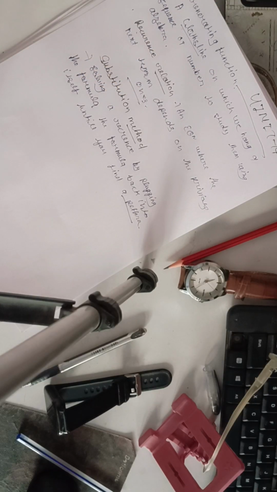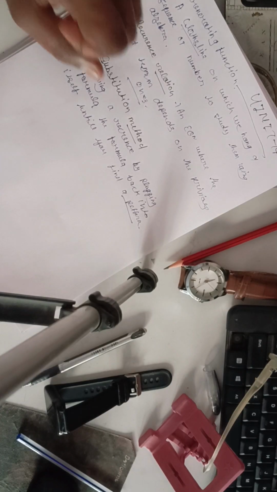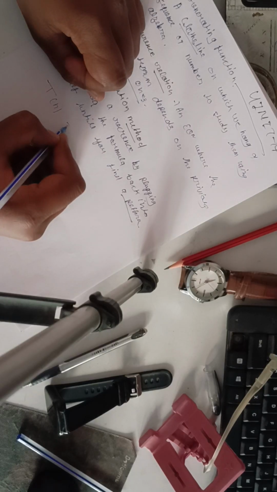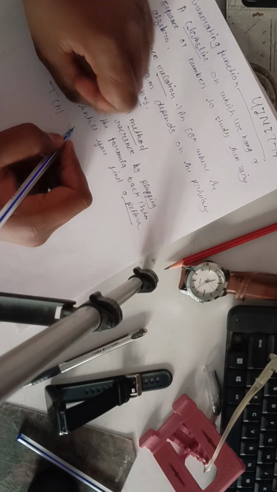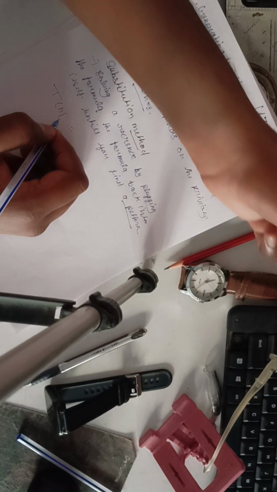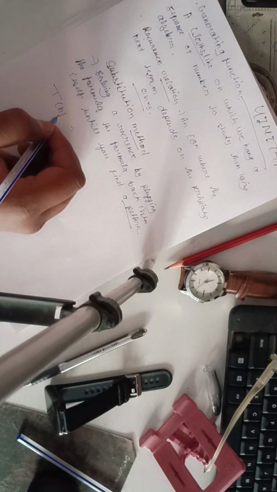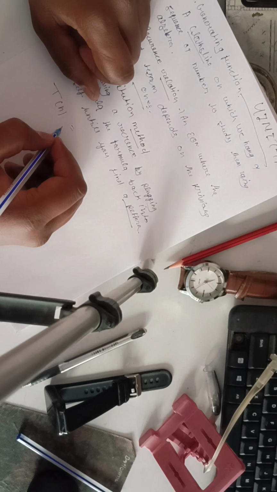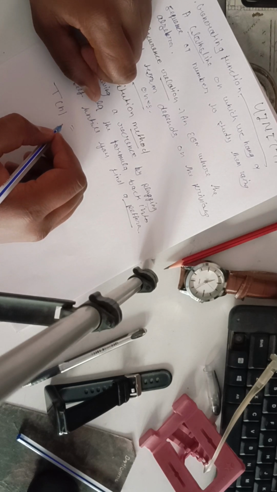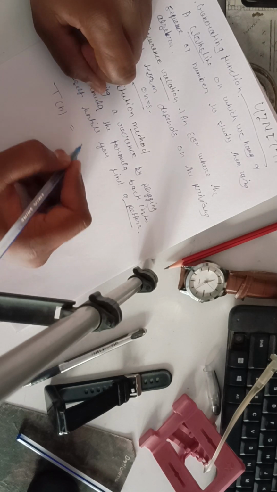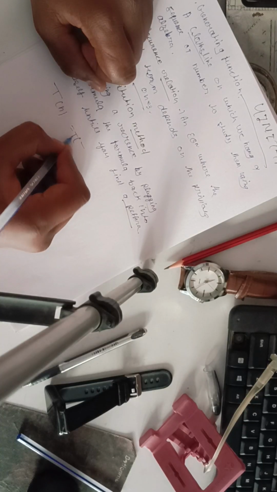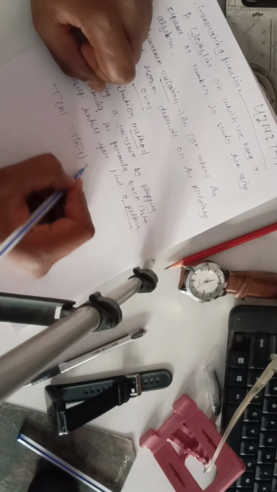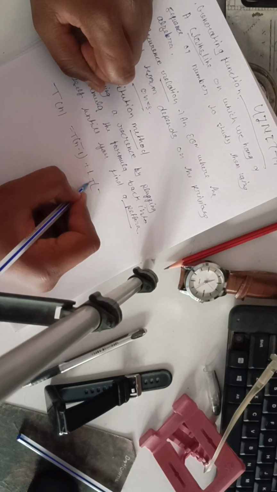Okay, now let's take one example. The question will be something like this: Tn equals Tn minus 1 plus 1, and T of 0.